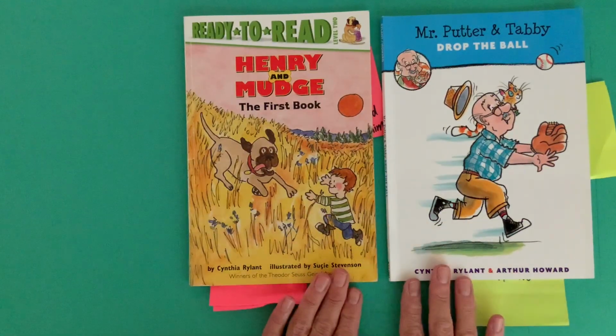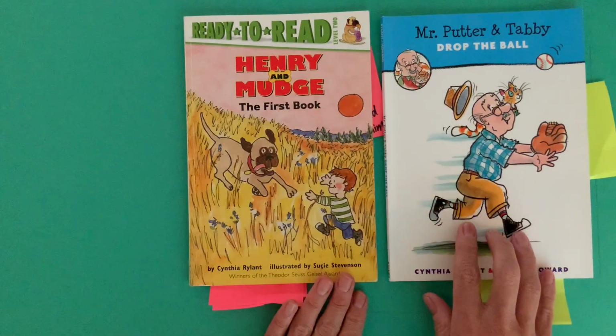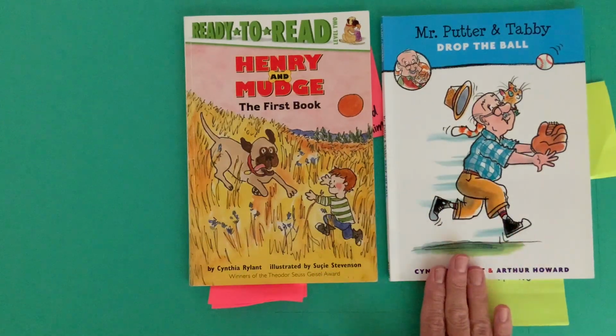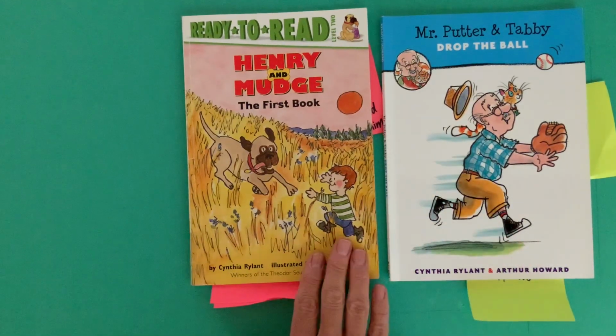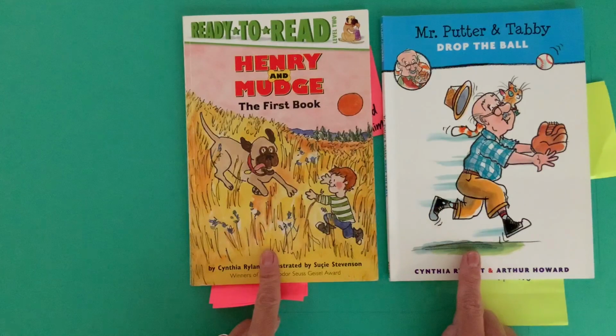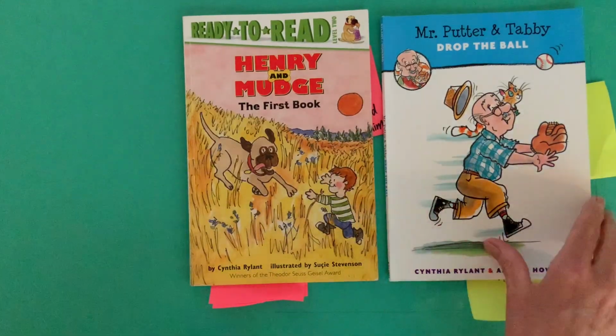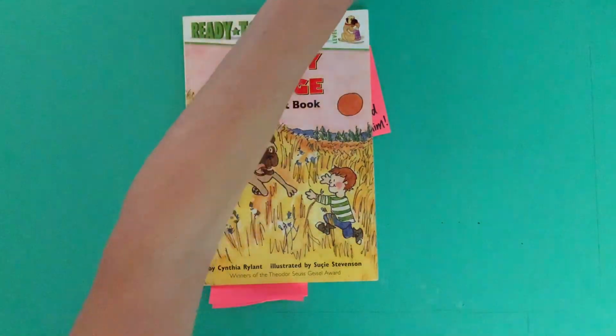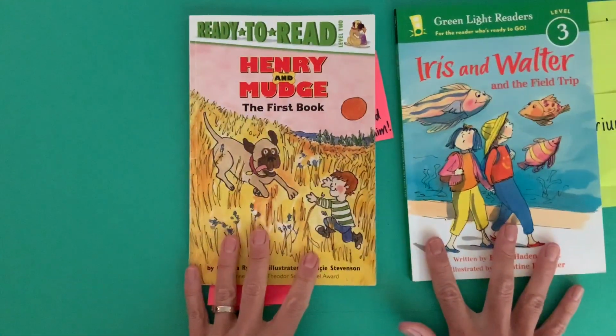But then they're way different. Mr. Putter is old and naps a lot. Henry is full of energy, and he goes camping and on adventures with his dog. So I could talk about all the ways that they're different. Even if I wanted to use Henry and Mudge again, I could use these two stories and compare them.